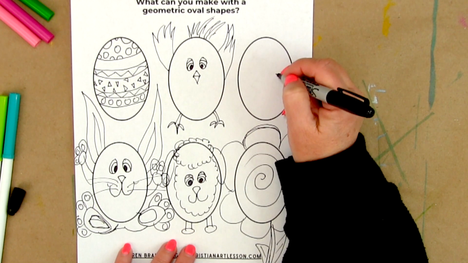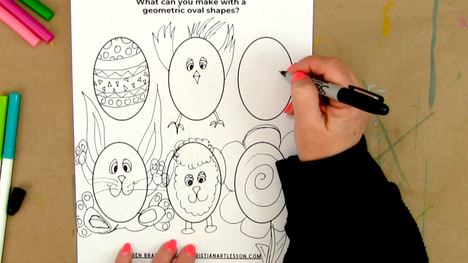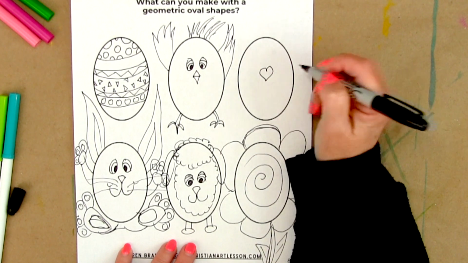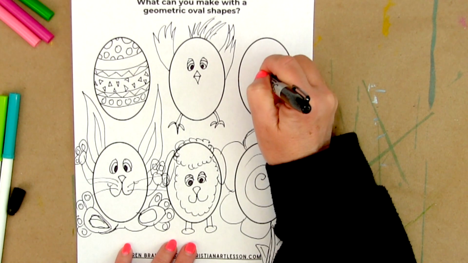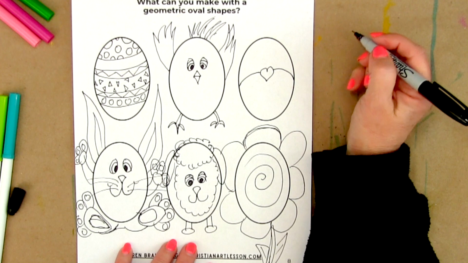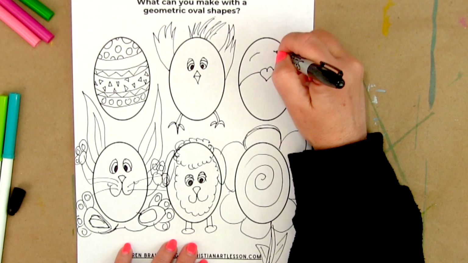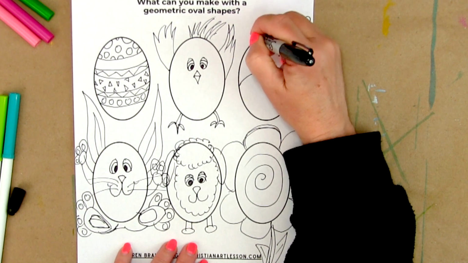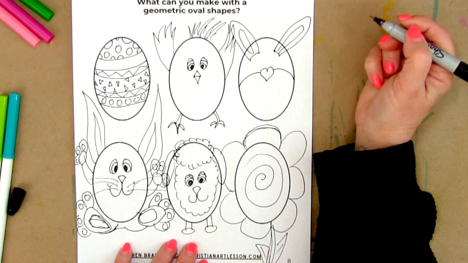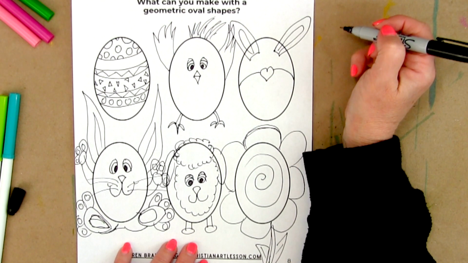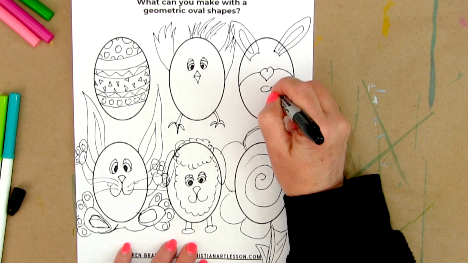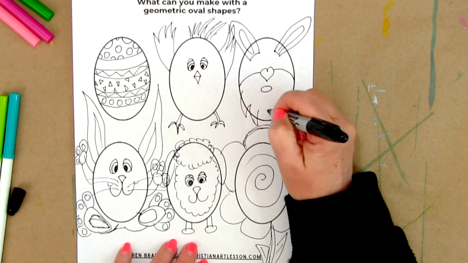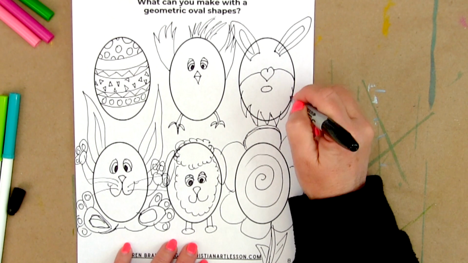We could, okay, I'm going to make a nose, and then I'm going to do this, and maybe some ears, maybe some bunny ears are poking out, and maybe a mouth. Oh, and then we could make a beard, and he could be a troll.